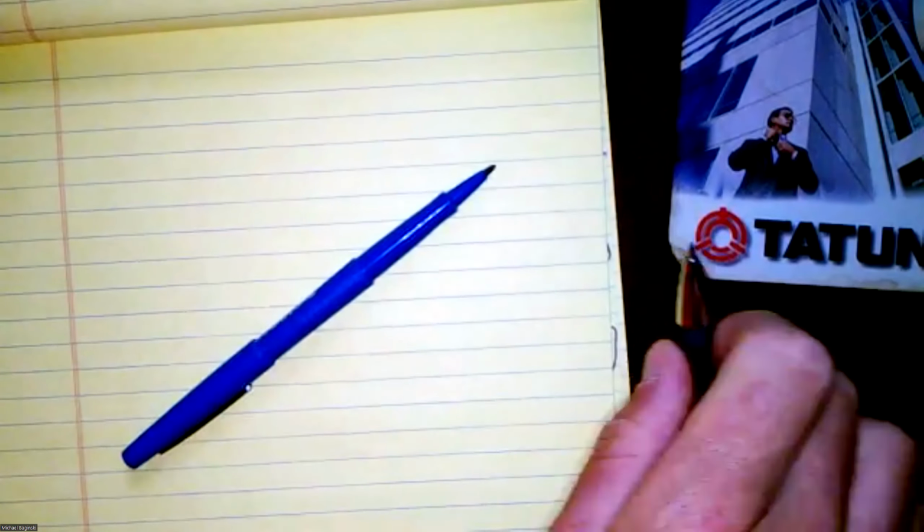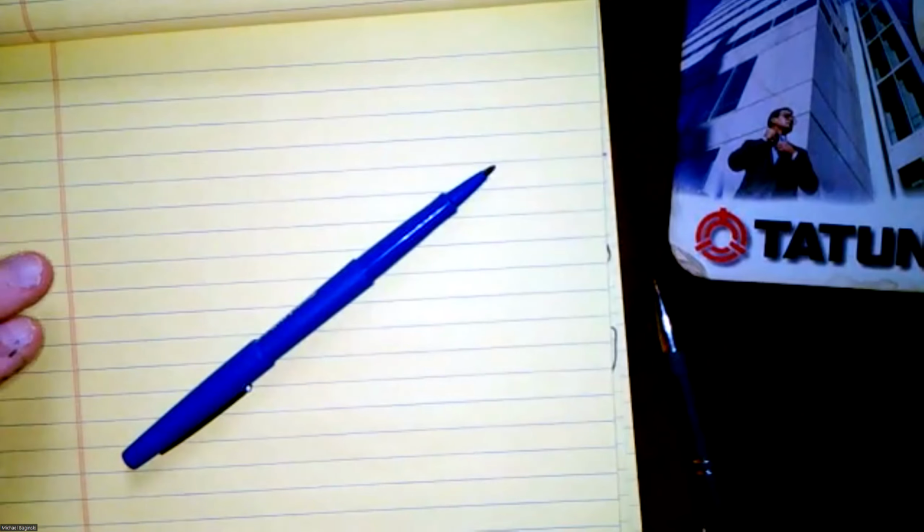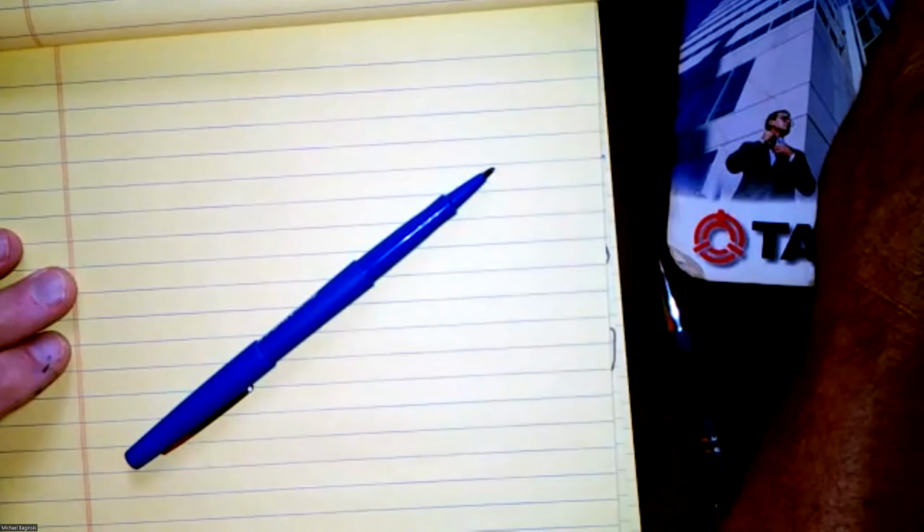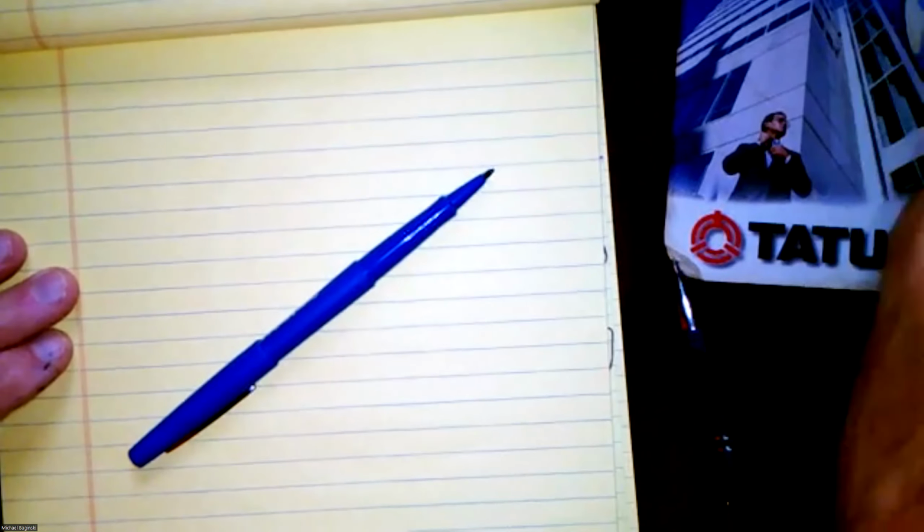Did that seem to sharpen it up at all? Or not? Yeah, it did. Let me try this. That's about as good as it's going to get.